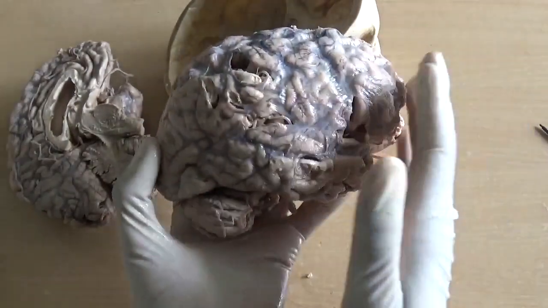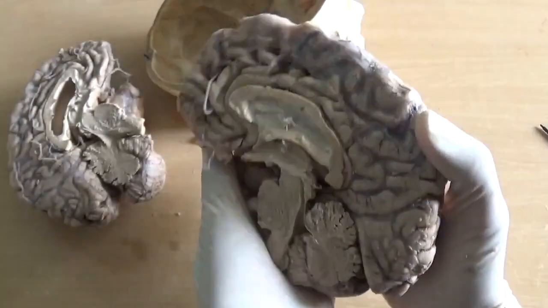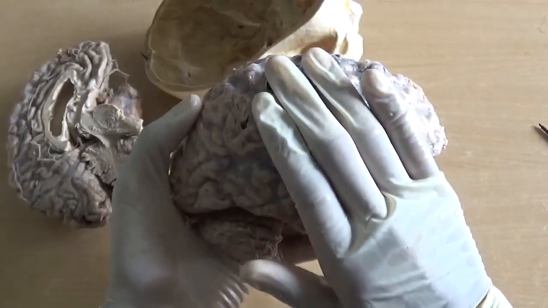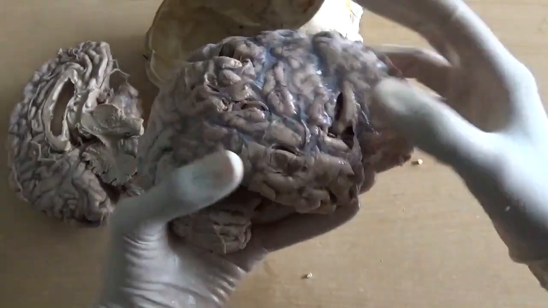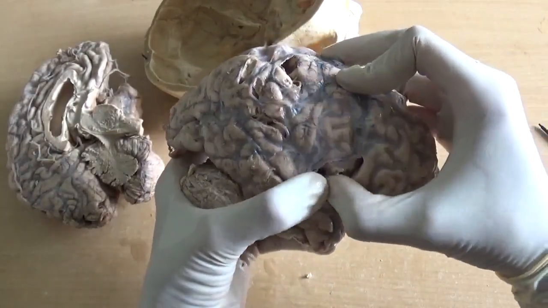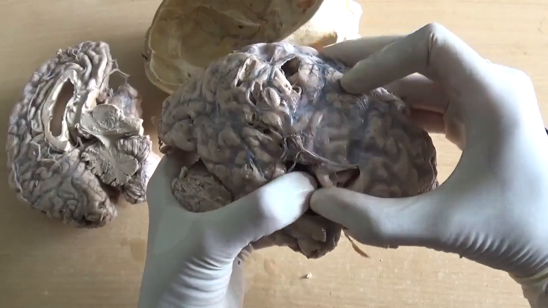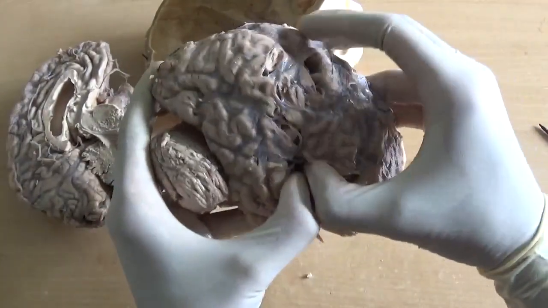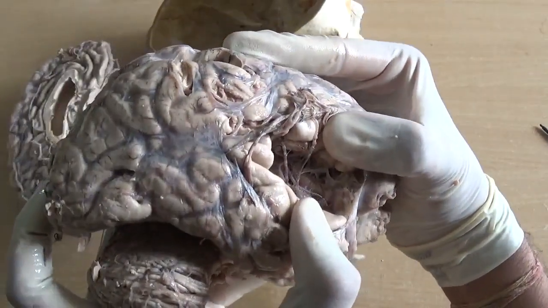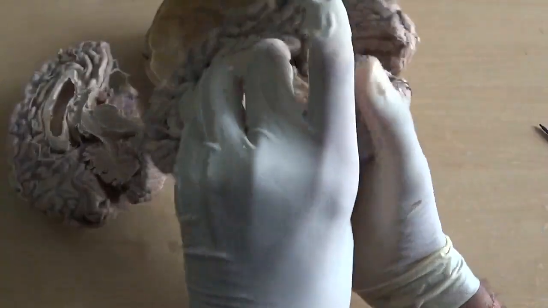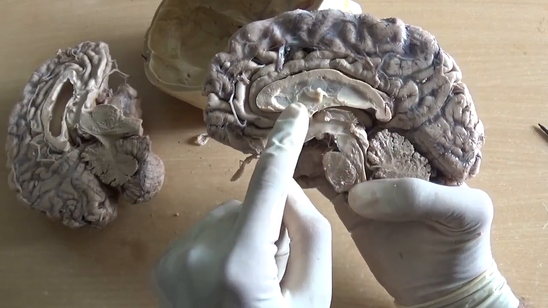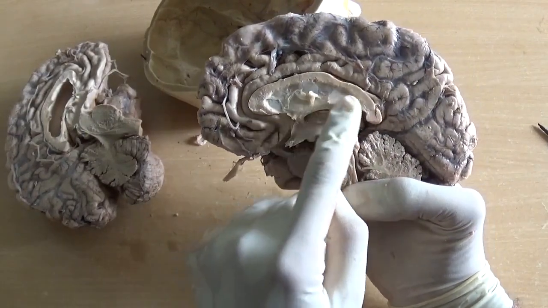So it has 3 surfaces and 3 poles, plus different lobes like the frontal lobe, parietal lobe, occipital lobe, temporal lobe, and deep inside will be the central lobe or insular lobe, which is hidden. See this, deep inside you will get a hidden portion of the cerebral cortex. This is the insular lobe, and at the junction of the diencephalon and telencephalon, somewhere over here, lies the limbic lobe that constitutes the limbic system.